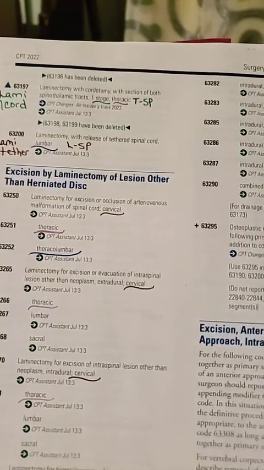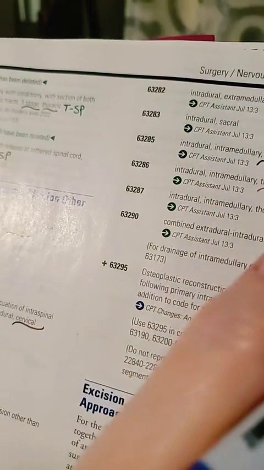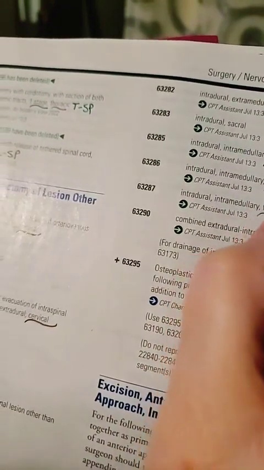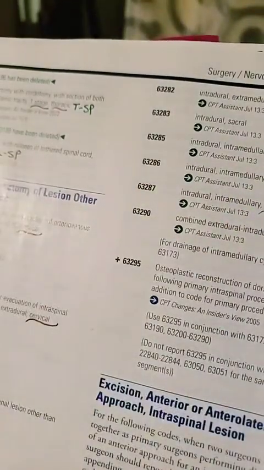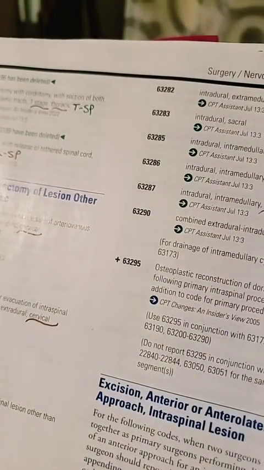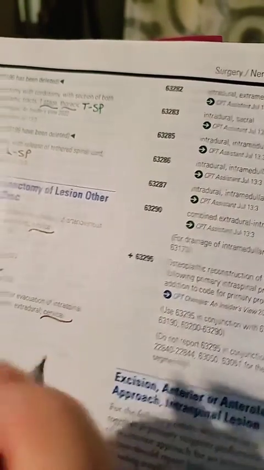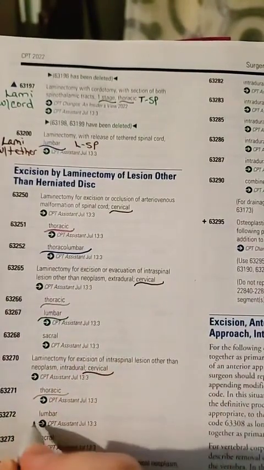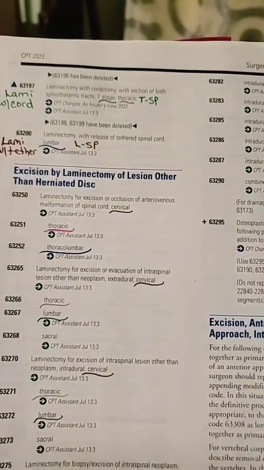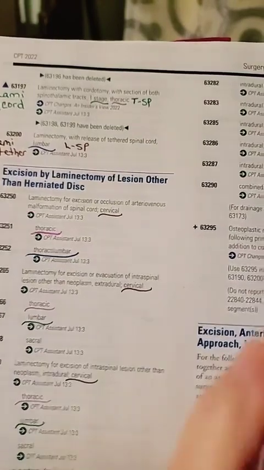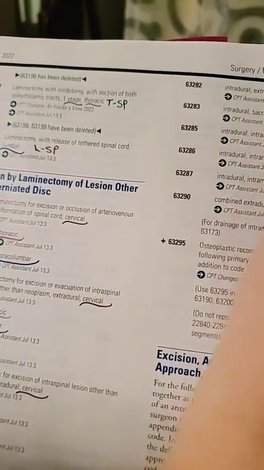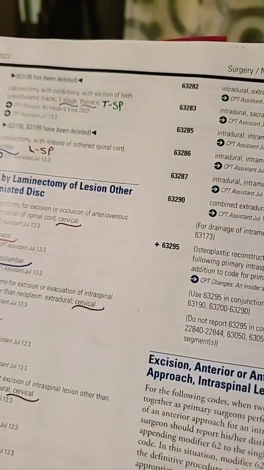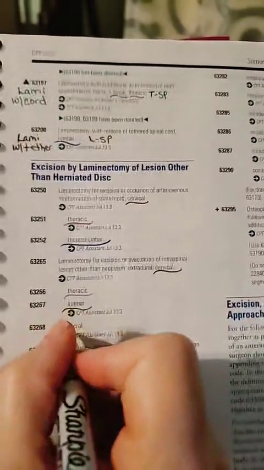Good gracious. I think there's one of those. No? Yeah, right there. And then we'll do green for lumbar. Baby blue for sacral.